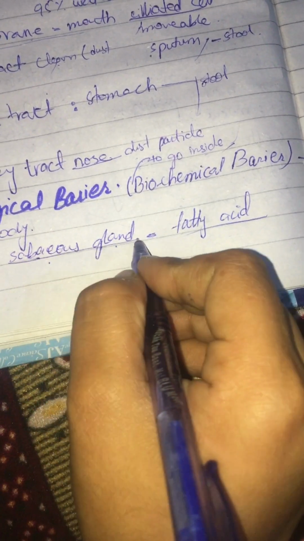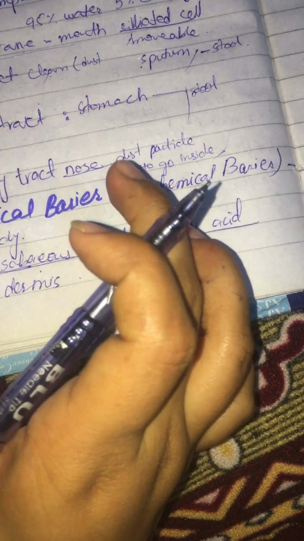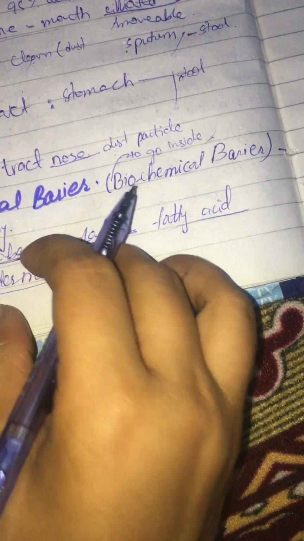Sebaceous gland or sebum oil is produced in the second layer, which is the dermis, and after that it is secreted on the outer layer, the epidermis. That's the reason we can see our skin get very oily sometimes, because of the dermis, which has the sebaceous gland.